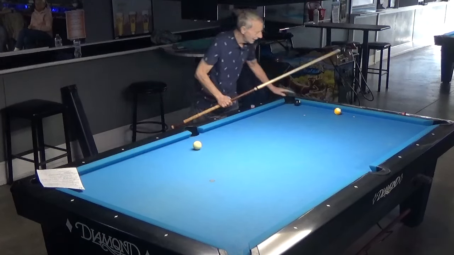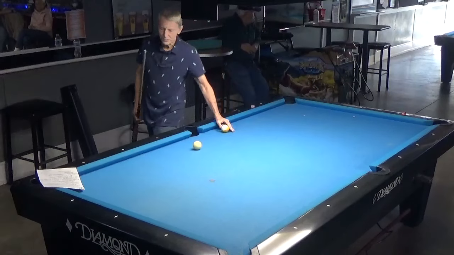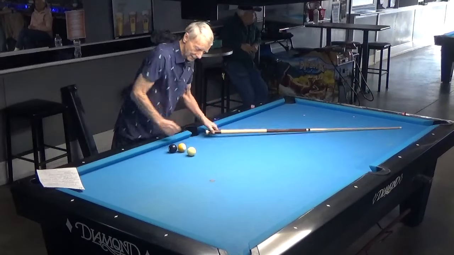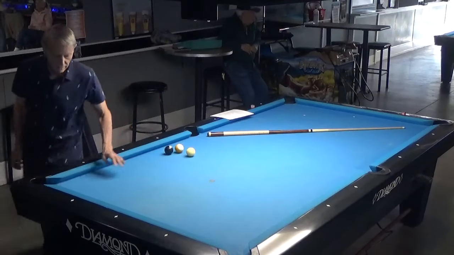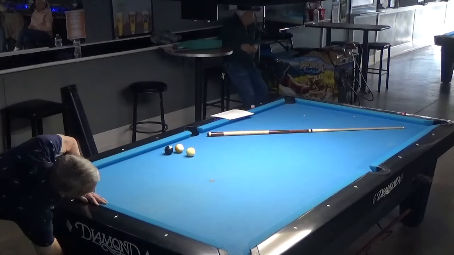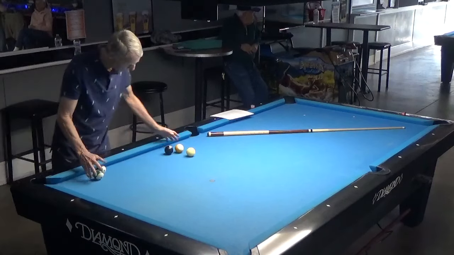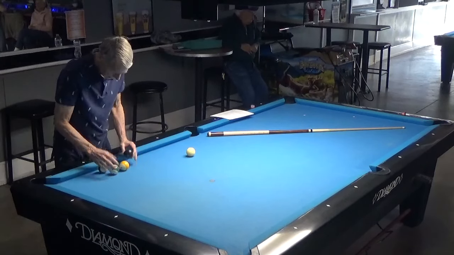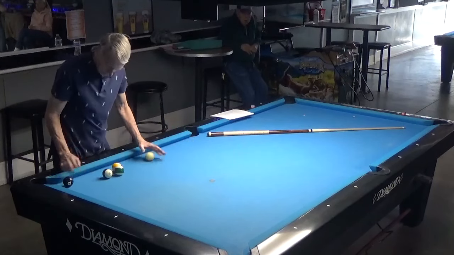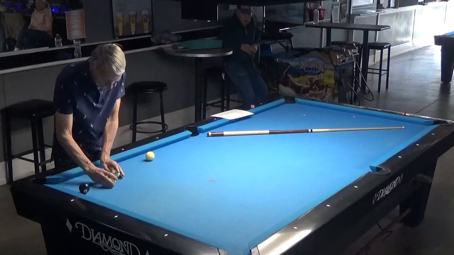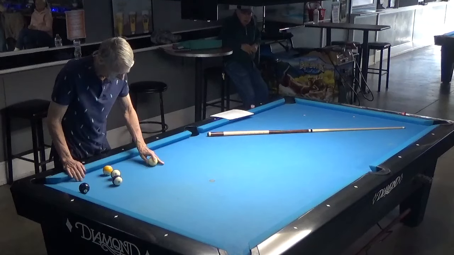Okay? All right, let's talk about kick shots. Now, I think you all know the difference between a bank and a kick. A lot of times when you're playing 8-ball, you'd have a situation like this. We won't put it right by the pocket. That would make it too easy.